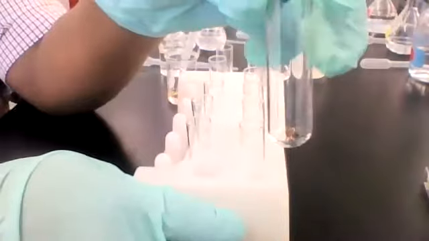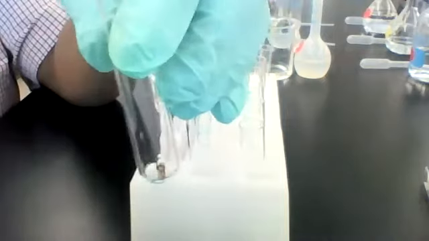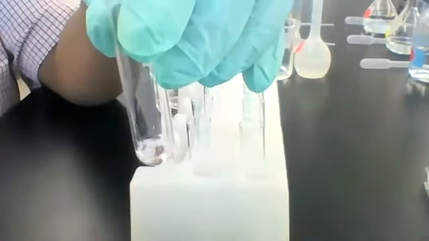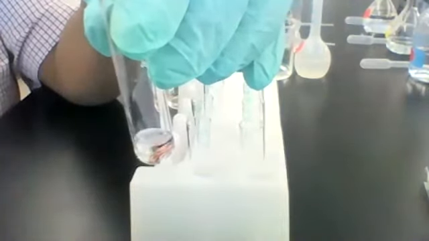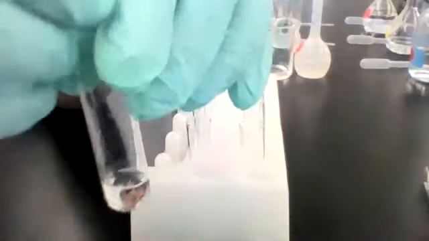Okay, let's do our third metal, it's copper. I have a little coiled up piece of copper wire in there. Let's add some 6 molar HCl and see what happens. I'm sorry, my camera skills aren't the greatest. And of course, copper is copper brown. So no bubbling, no heat.